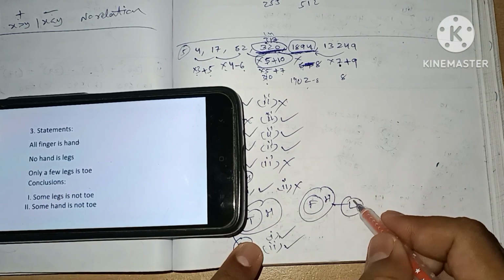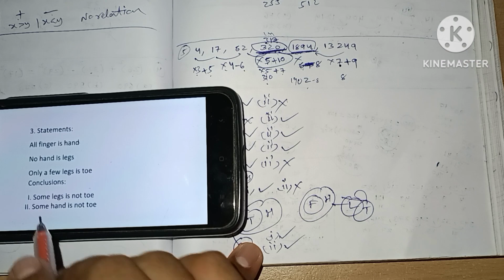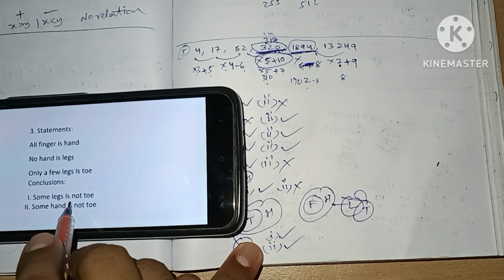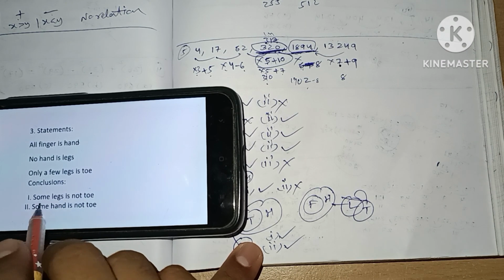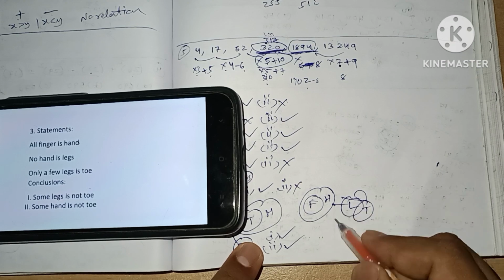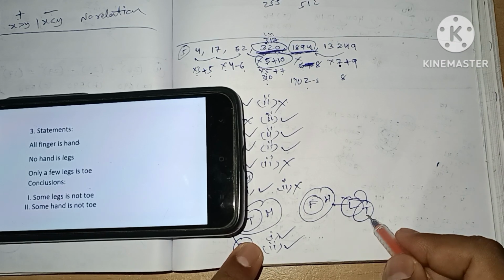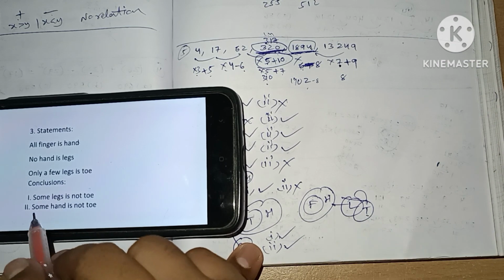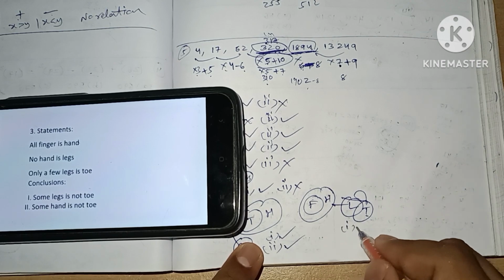Only a few legs are toes. Conclusion: some leg is not toe. We see "not" here, so we check whether all legs can be toe. All legs can be placed inside toe. It is not possible. So if the all case is not possible, the some-not case will be true. First conclusion will be true.